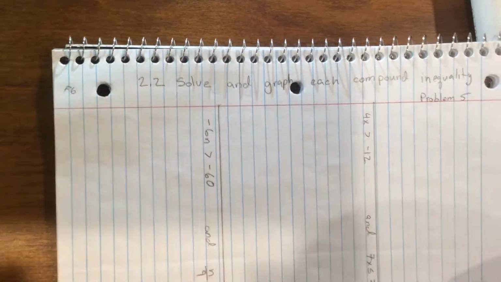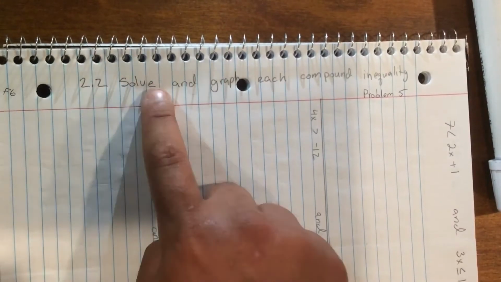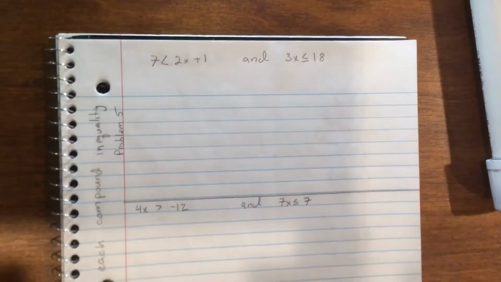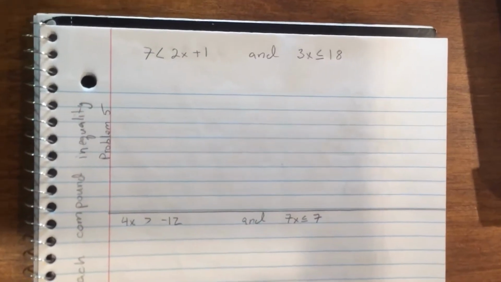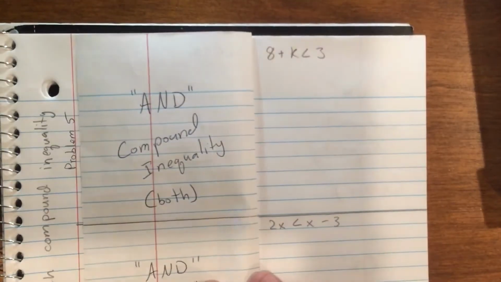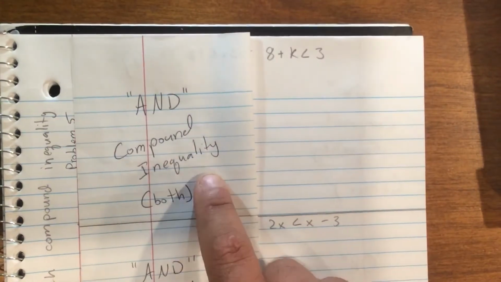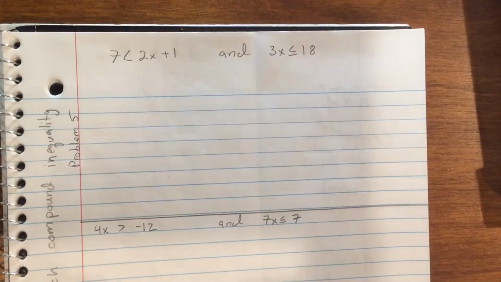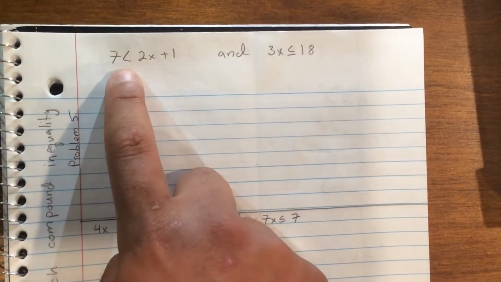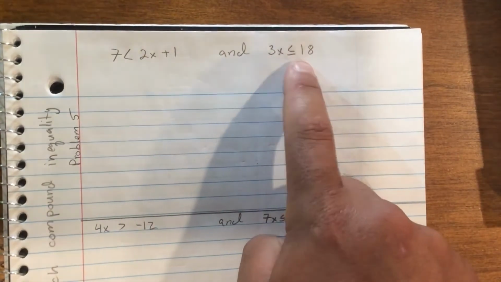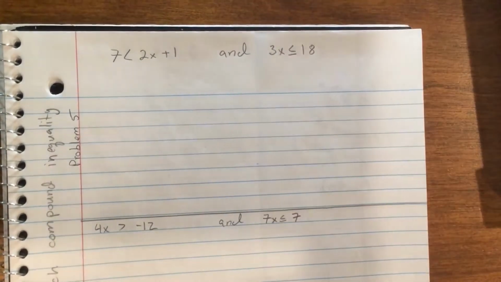This is Foldable number 6, and it is 2.2, solve and graph each compound inequality. All right, so our first one here, it's going to be this. We're going to zoom in a little bit. Oh, a little too much right there. So if you flip it over here, this is an "and" compound inequality. It's going to be both. Show you what that looks like in a second. So we have 7 is greater than 2x plus 1, and 3x is less than or equal to 18. So we're going to go ahead and solve for both.